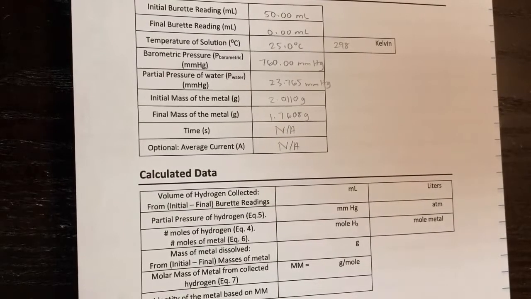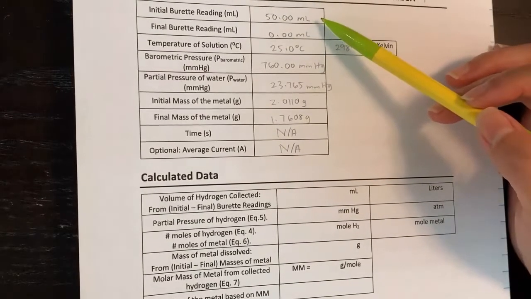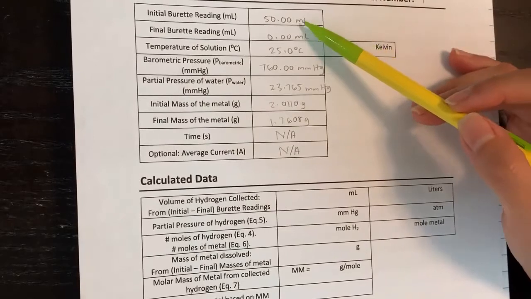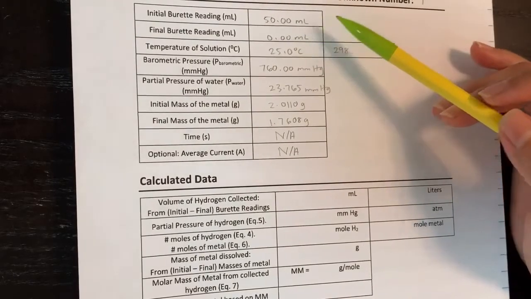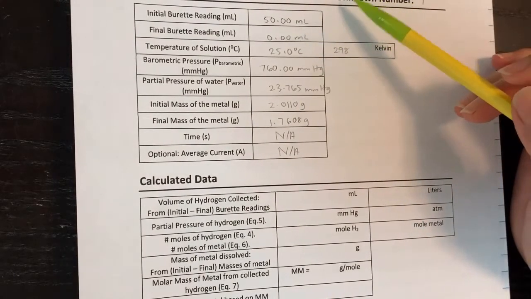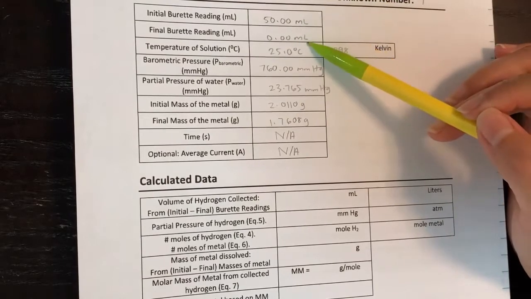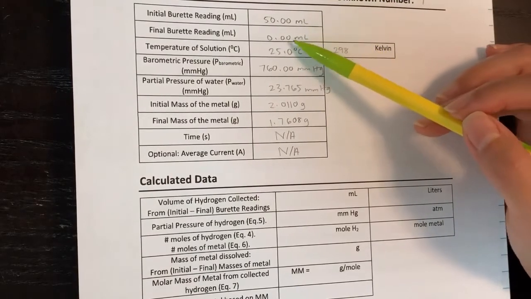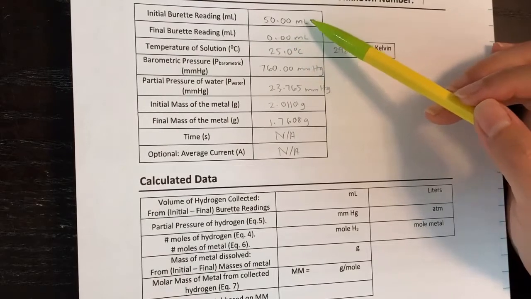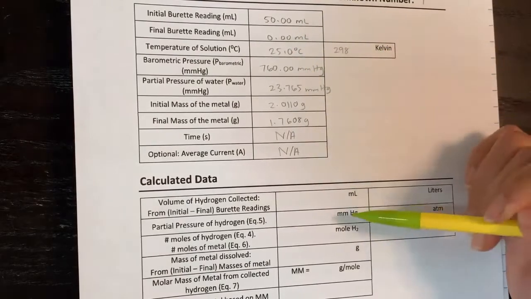So number one, you have to get your volume of hydrogen. Your volume of hydrogen here is basically your volume over here. Technically it should have been recorded as 0 here and 50 here because of the way that was set up, but you guys were given data where your 50 and 0 are here. So whatever the value is, I think yours is like 8.8 over here, just take the difference of that, and that will give you the volume of the hydrogen.